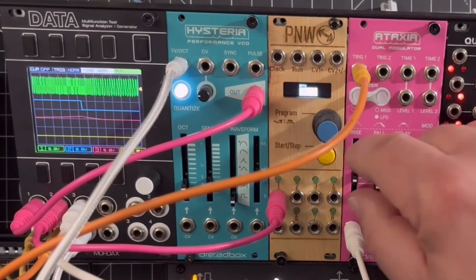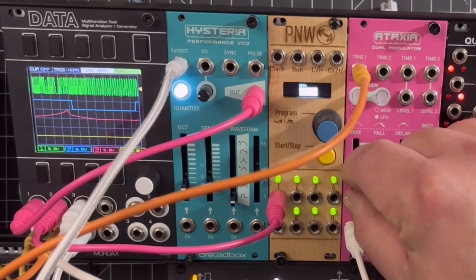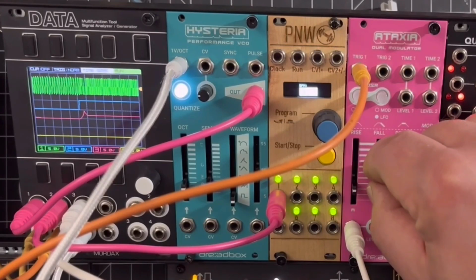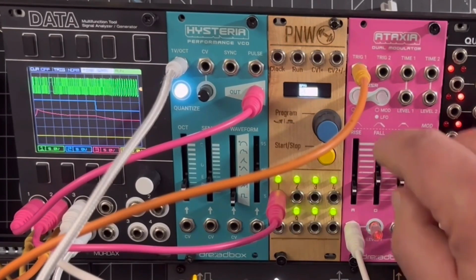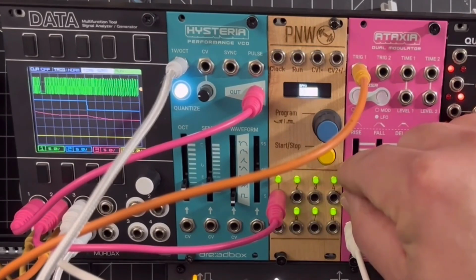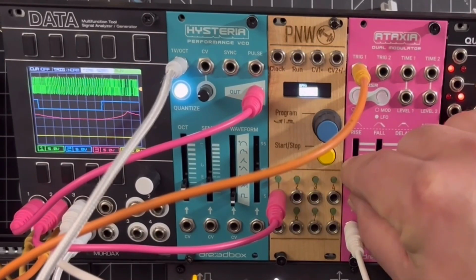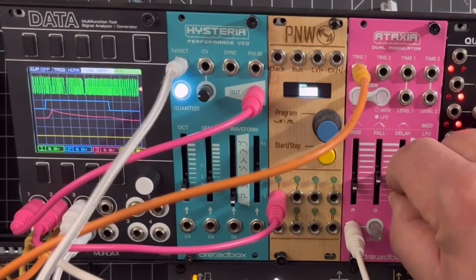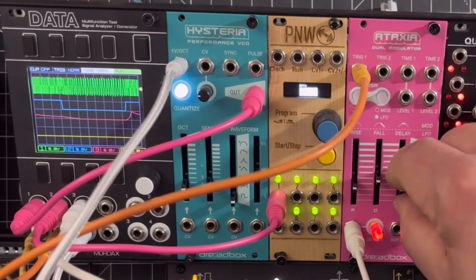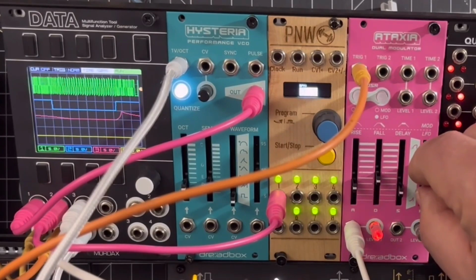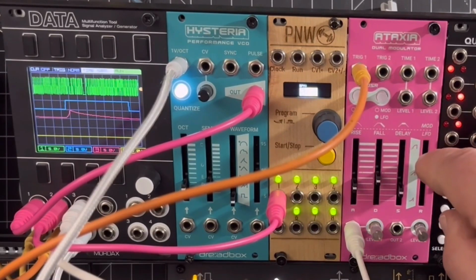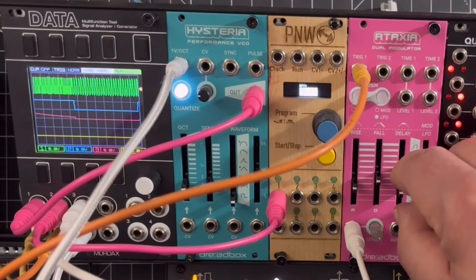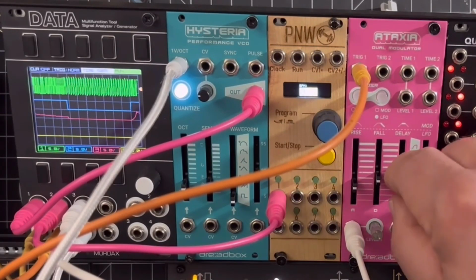If I put the attack up, it takes longer to get up. This is changing the shape. If I put the decay up, it's taking longer to descend. Everything I'm doing changes the sound. Now the sustain is lower. Now the release is longer. Now the release is so short that once the sustain is done, it just shuts off.